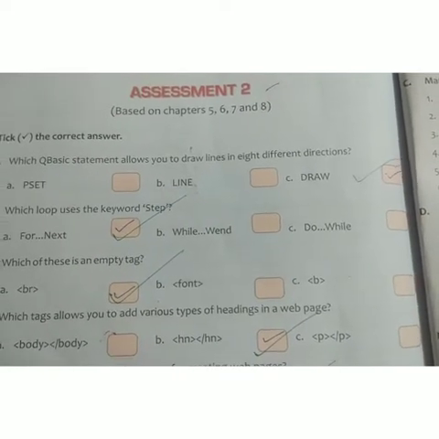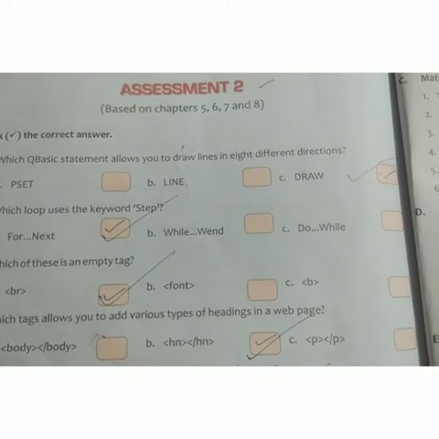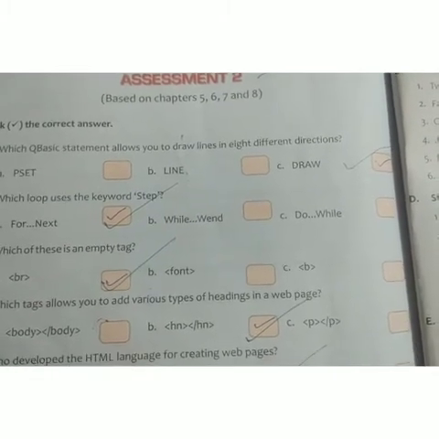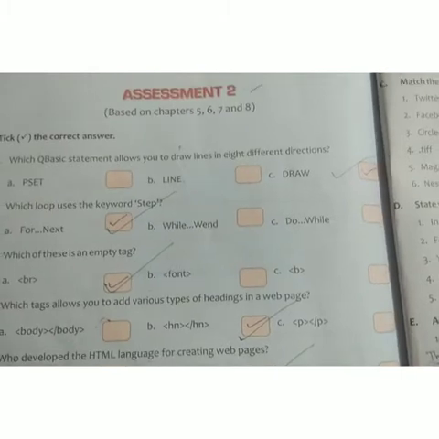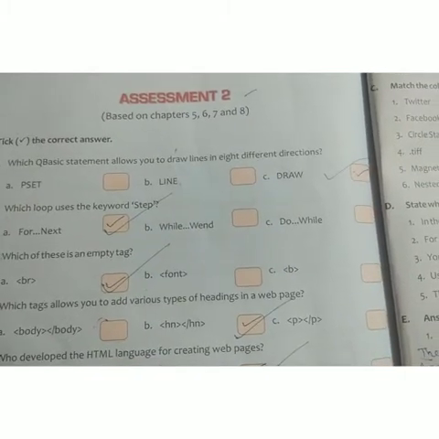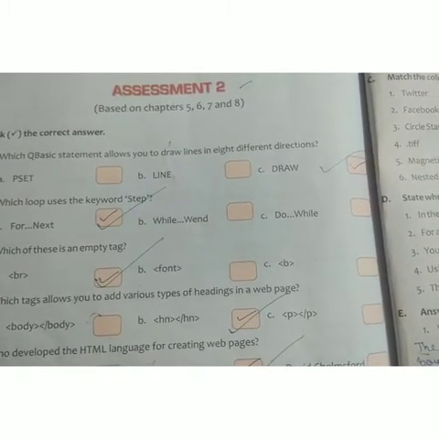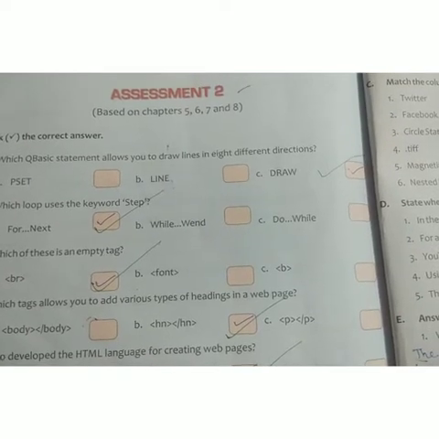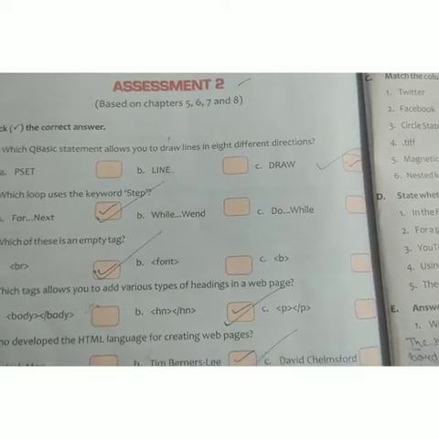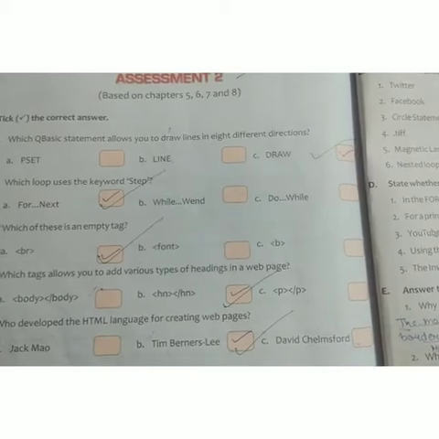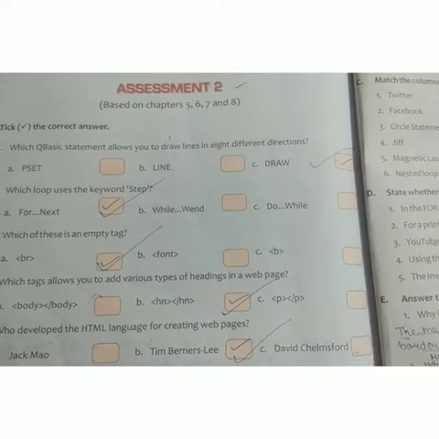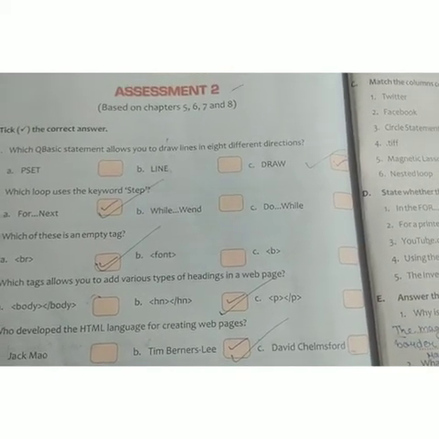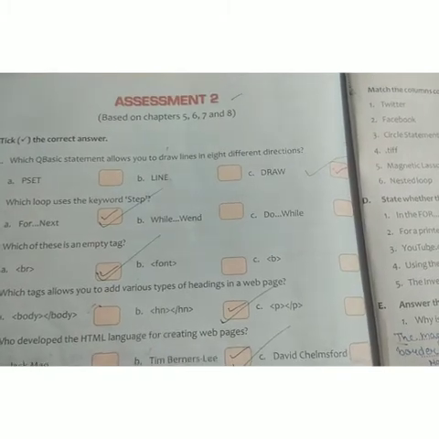Third, which of these is an empty tag? BR is an empty tag. A is the correct answer. Fourth, which tag allows you to add various types of headings in a web page? The Hn tag and its closing tag are a type of heading. B is correct. Fifth, who developed the HTML language for creating web pages? Tim Berners-Lee invented the language.